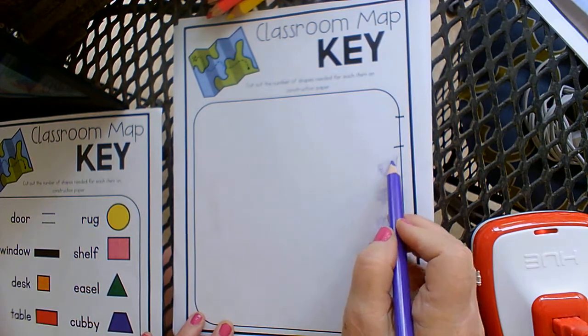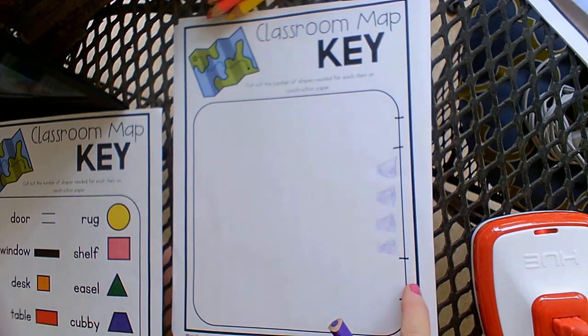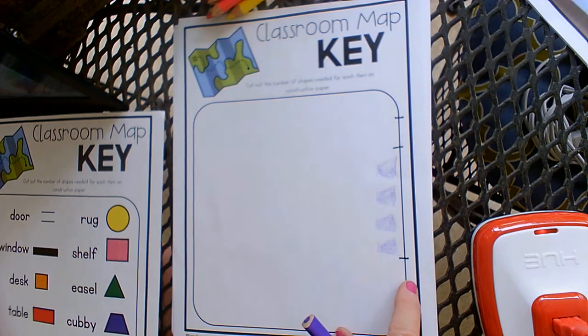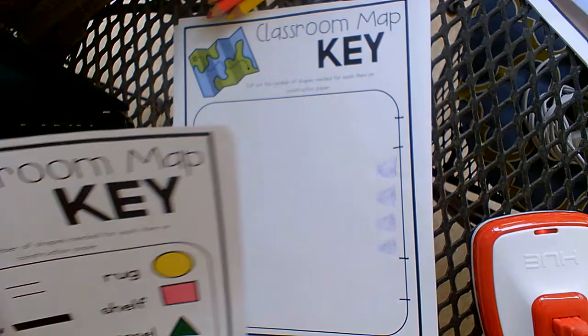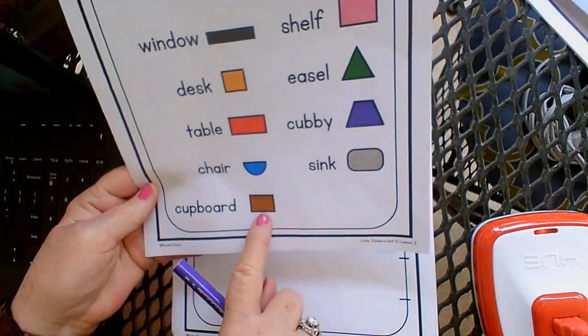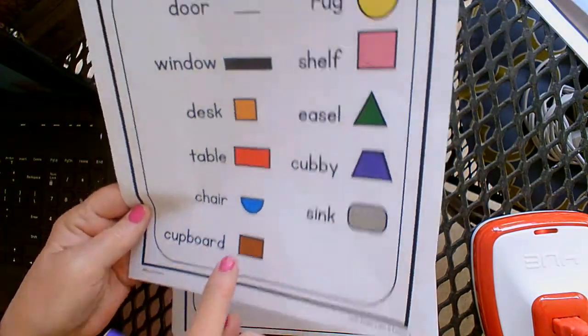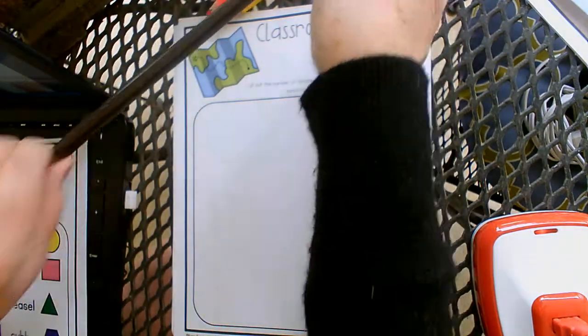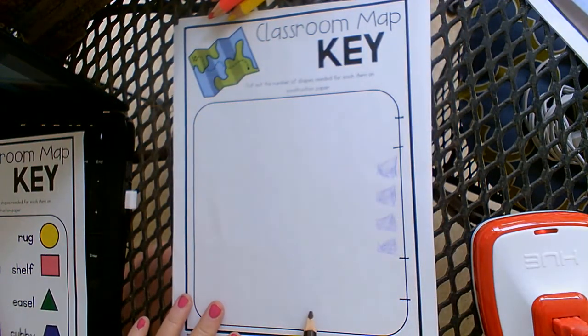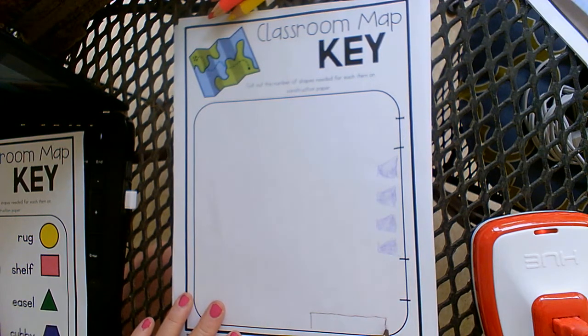All right. Now when you walk in this door, this is the door we keep open all the time, boys and girls. Right over here we have some cabinets. And this says right here, cupboards. So we're going to use the brown. And we are going to draw those cabinets or cupboards right here.